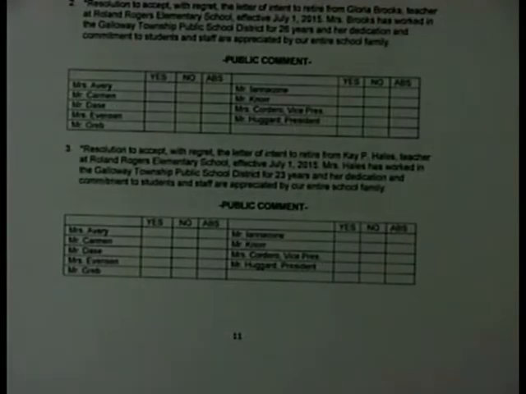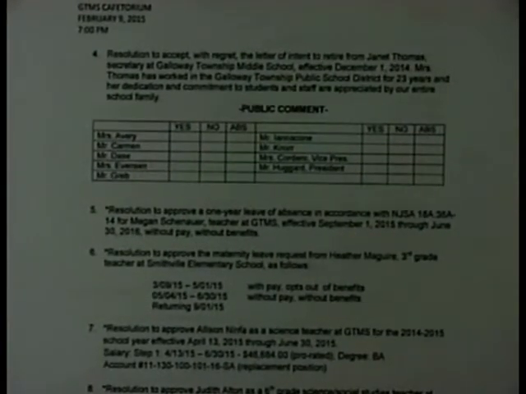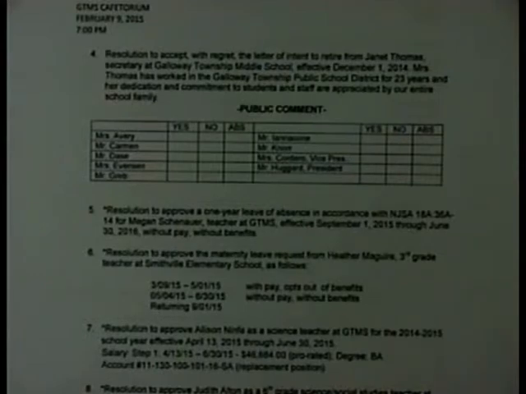Item 4 is a resolution to accept with regret the letter of intent to retire from Janet Thomas, Secretary at Galloway Township Middle School, effective December 1, 2014. Mrs. Thomas has worked in the Galloway Township Public School District for 23 years, and her dedication and commitment to students and staff are appreciated by our entire school family. Thank you. Can I have a motion to approve item number 4 under personnel, please? So moved. Thank you.